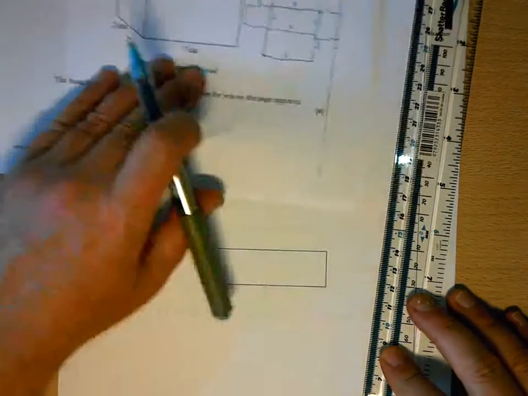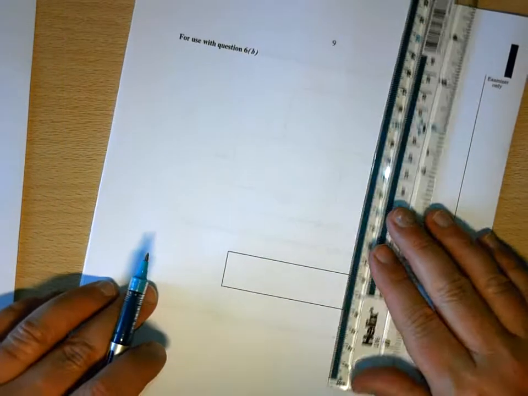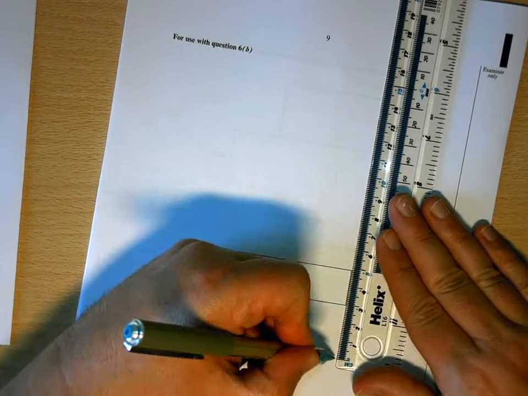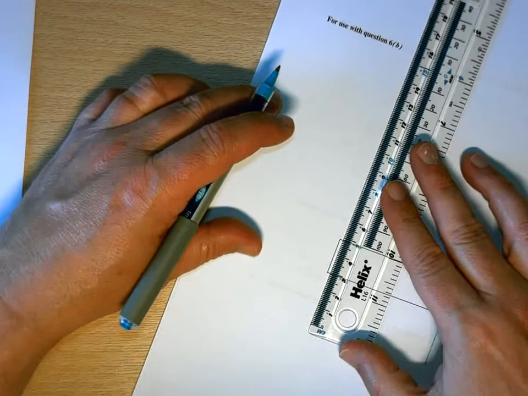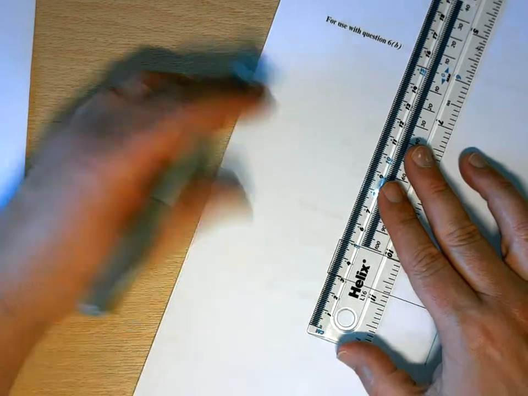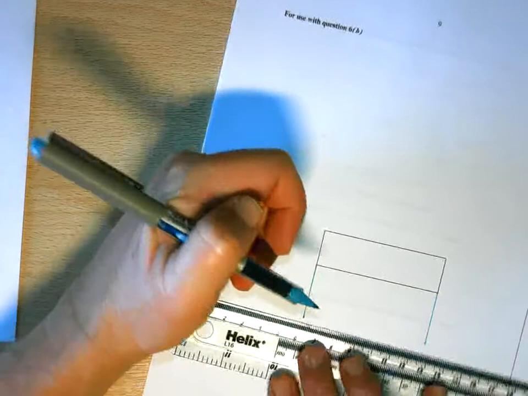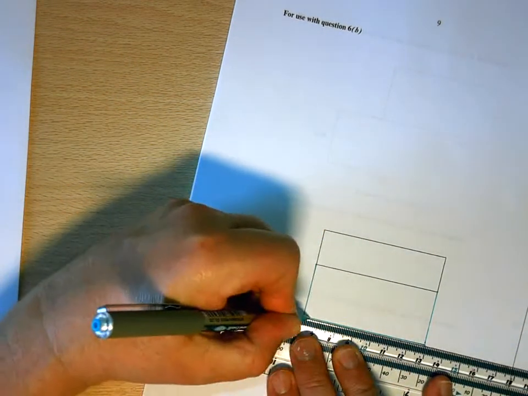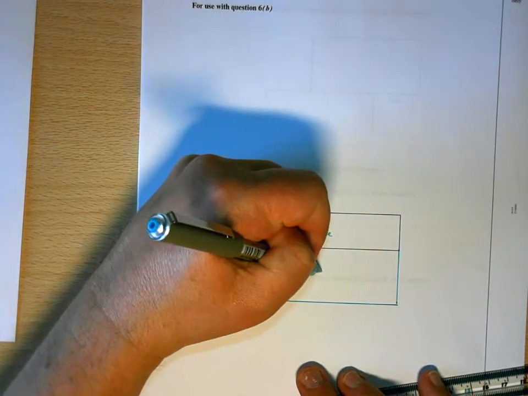So first of all I'll draw this bottom 7 by 3. So 3 centimeters. There's my 3, there's my 0. Down there. And the same on that side. So if that's the base, that's the front.